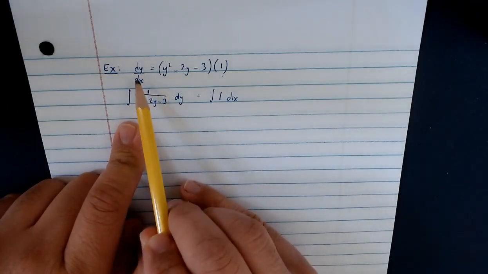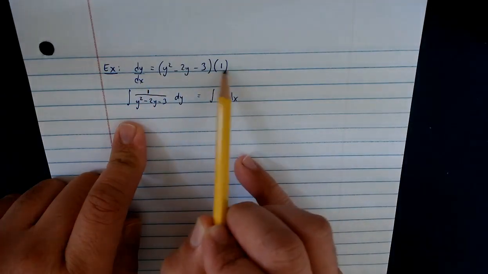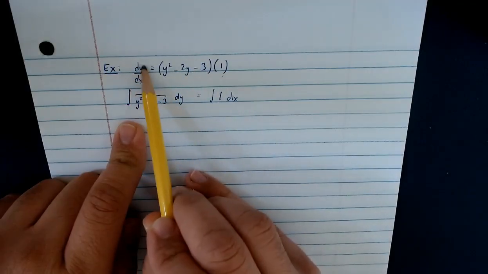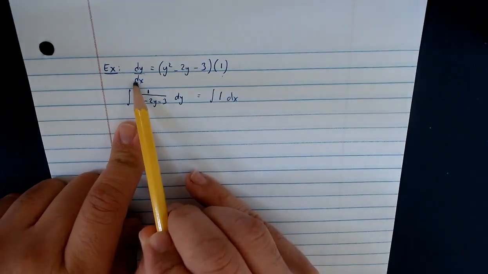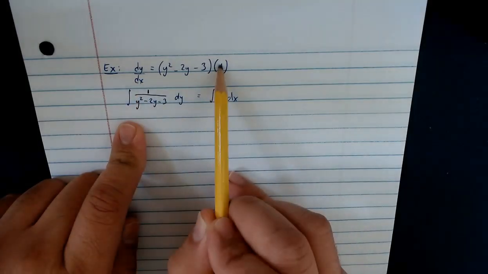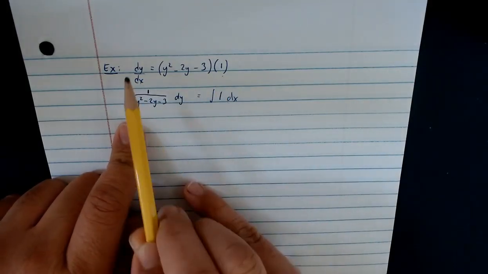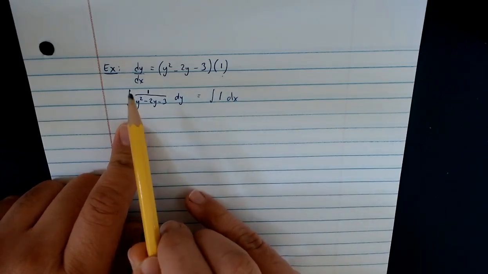But if you treat it like a fraction, multiply the dx this way, keep it with the x's, divide the y function this way, and keep it with the dy. So it looks like dy divided by y squared minus 2y minus 3. And over here, it looks like dx times 1. That's not actually what you're doing, but it just looks right. It looks like it fits that pattern. And it's a nice mnemonic. It's a nice way of remembering.